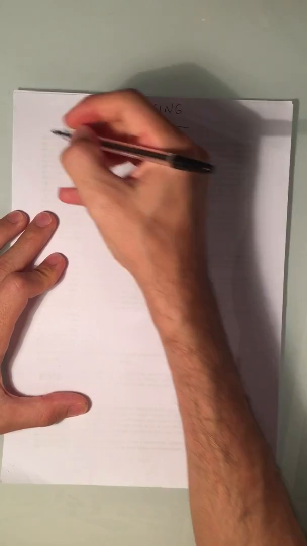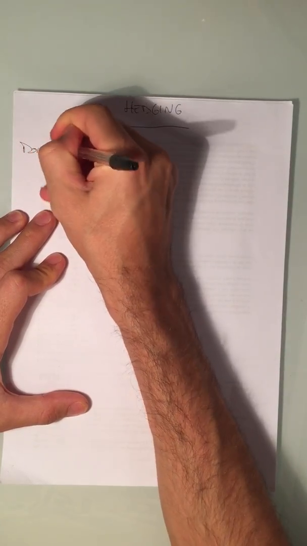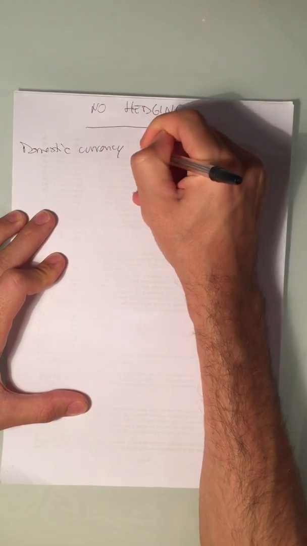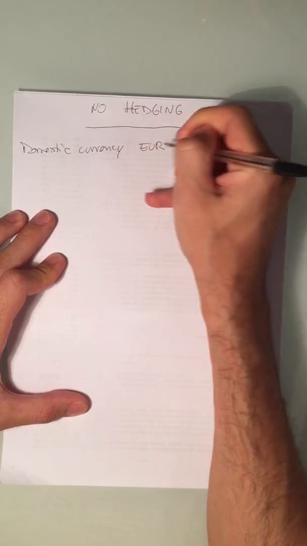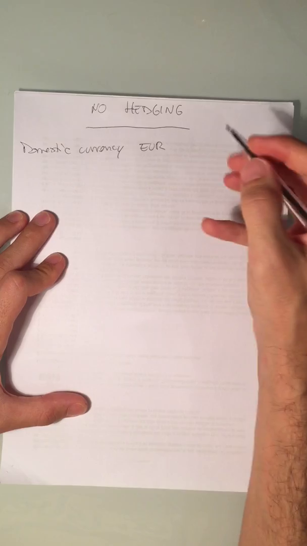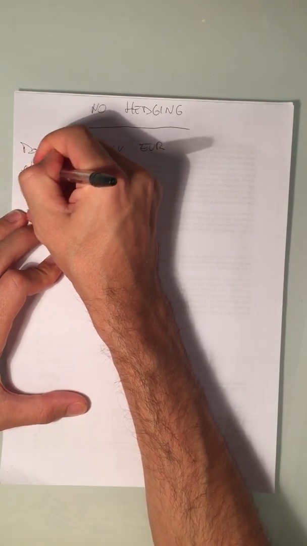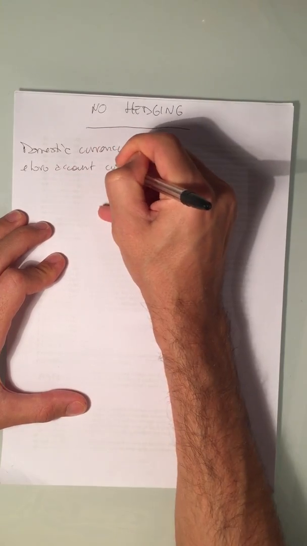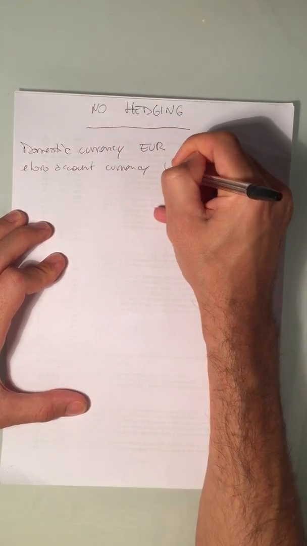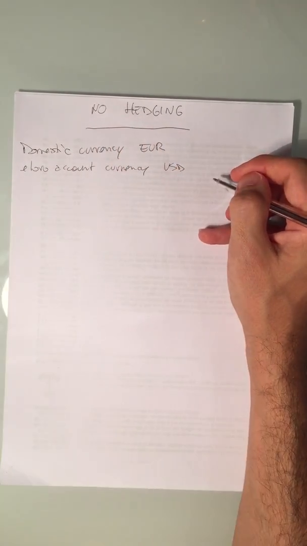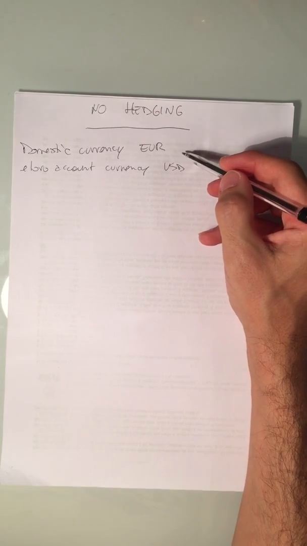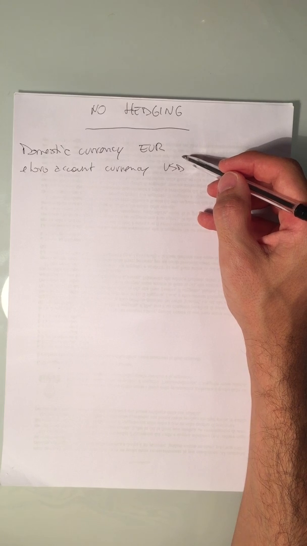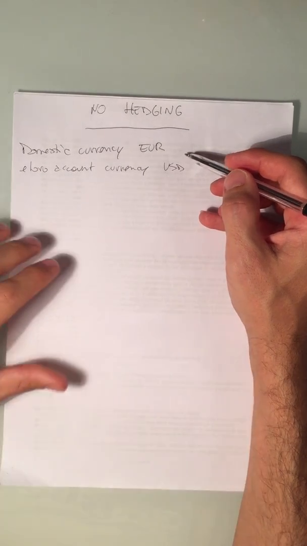If your domestic currency is euro and you know that the eToro account currency is US dollar, so there is a difference on the currency. So what does it mean?